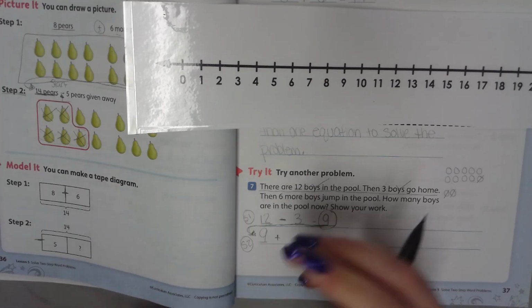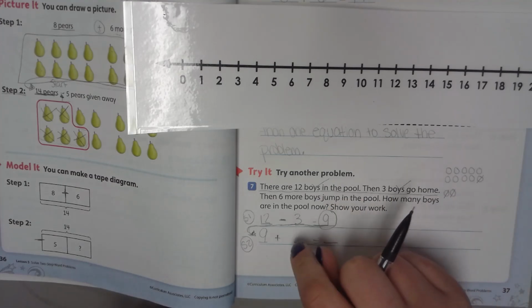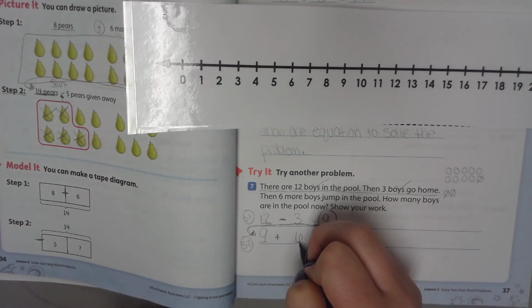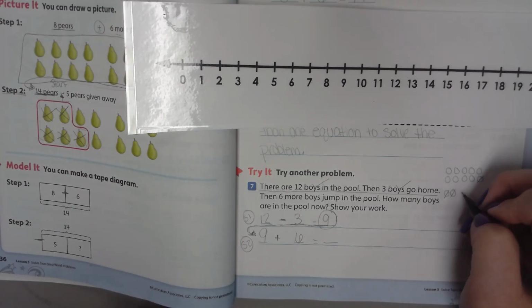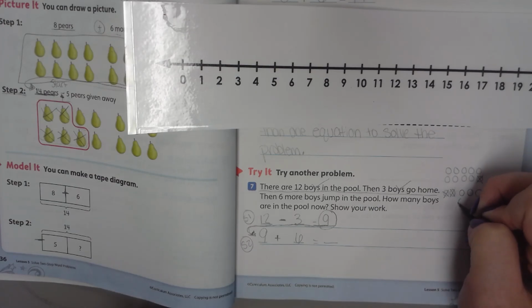More means more. We get big, big, big. So now I need to add my 6 more. So what goes here? It should be a 6 because 6 more came and jumped in the pool. So I'm going to add my 6 back. 1. These don't count because they went home. 2, 3, 4, 5, 6.